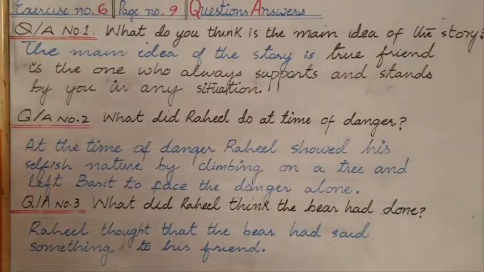Question number 3. What did Rahil think the bear had done? And the answer is, Rahil thought that the bear had said something to his friend.